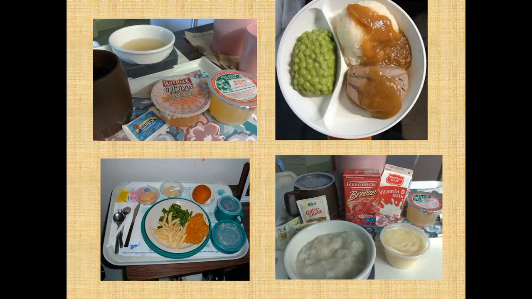Clear liquid, by definition, is any transparent liquid that can be poured at room temperature and that you can see through. So you can imagine how that would have the least amount of nutrients in it. But it's appropriate for many, many times in the hospital. Especially, we talked about the digestive system, and if we're trying to take it easy on their digestive system for a little bit, the clear liquid diet has the least amount of mechanical and chemical digestion, and is really easy to digest.